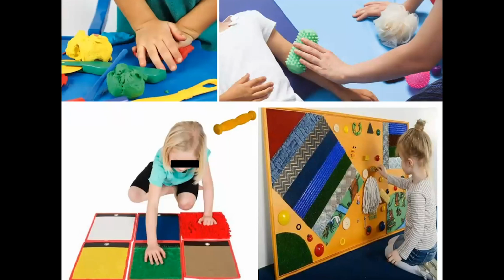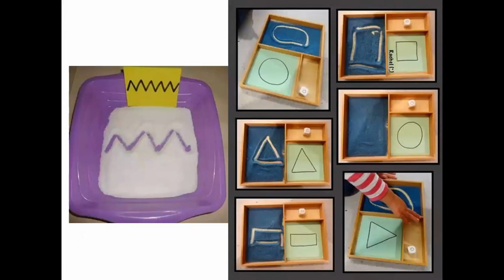So also you can make the children play with the clay or even the rollers. It could be plastic rollers, it could be wooden rollers, or even mats of different textures can be given, or you can make a board with different textures so that the child will get an experience over all of this.